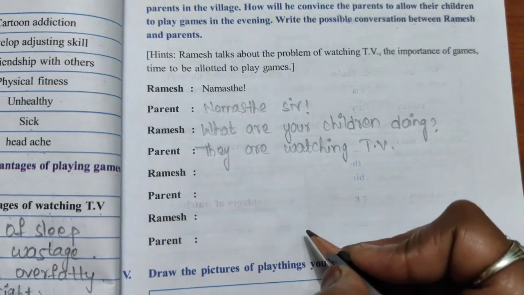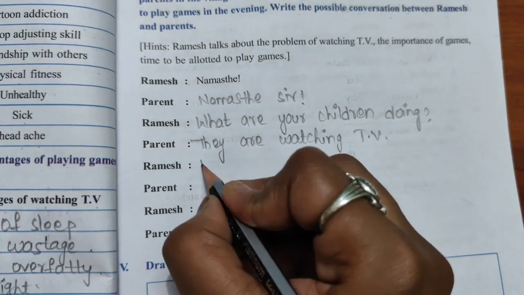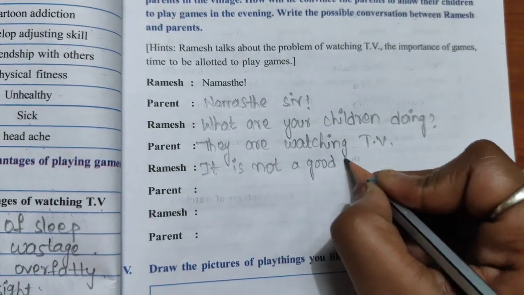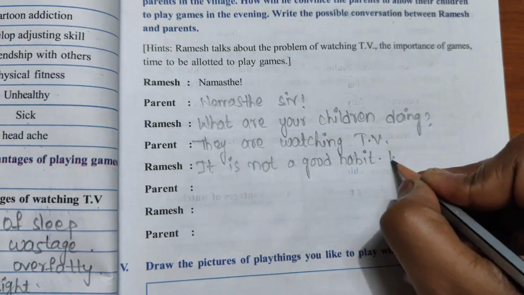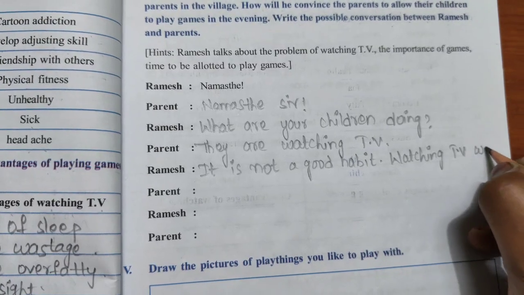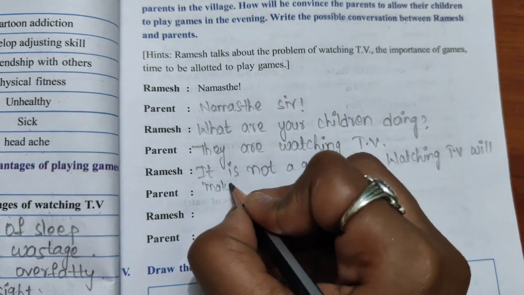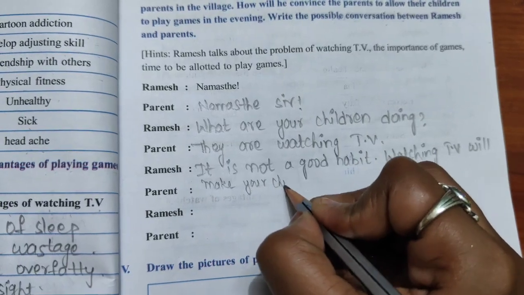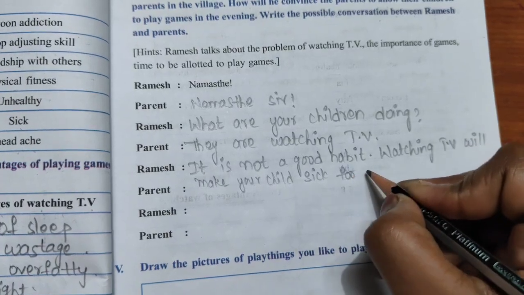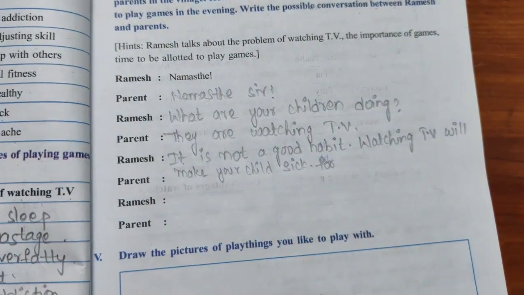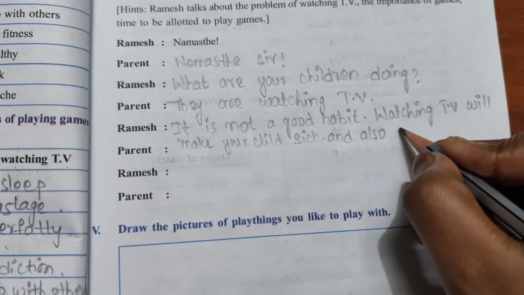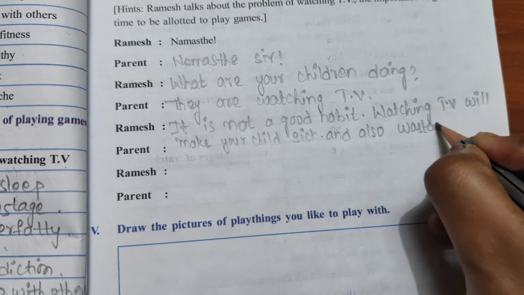For this, the reply of our Ramesh sir is, it is not a good habit. Watching TV will make your child sick and also waste time.